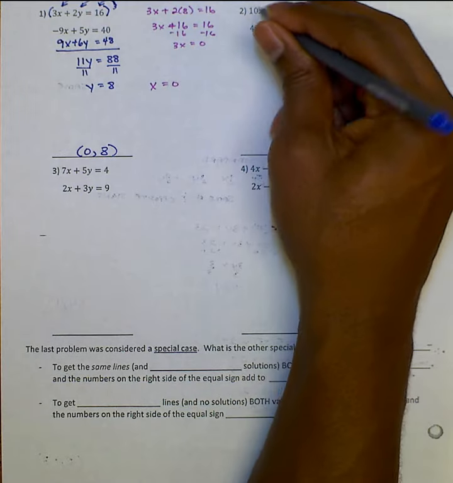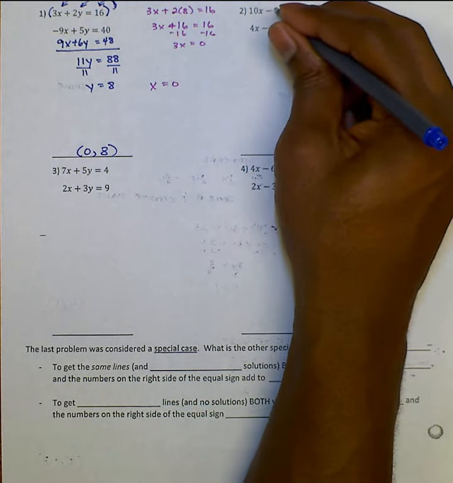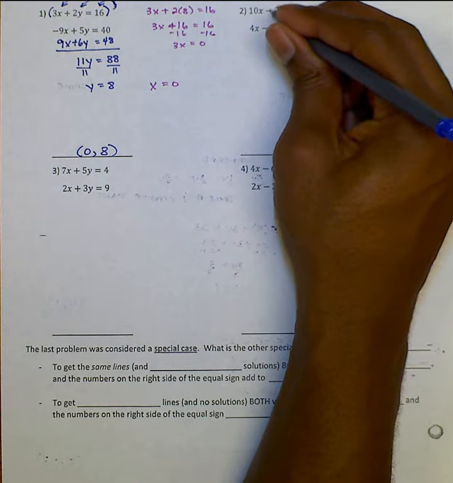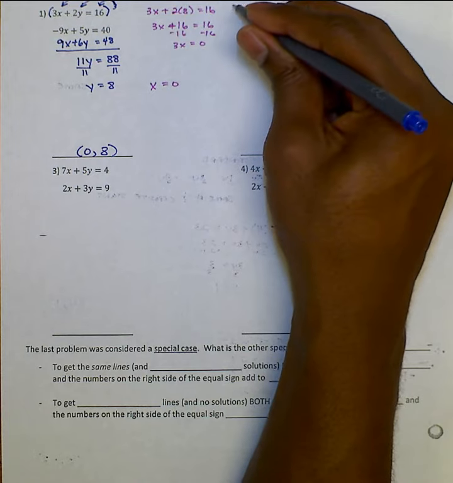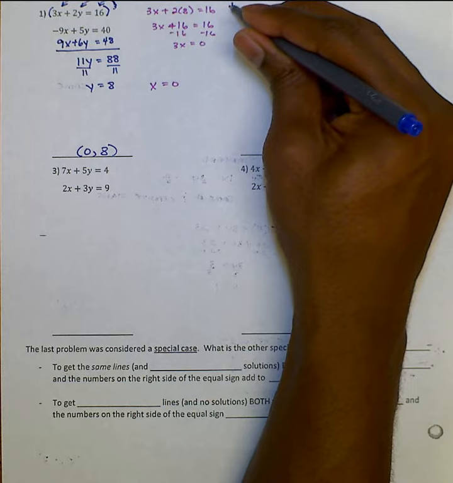For number 2, the easiest way to make these opposites, because they're really close to being opposites, is I'm going to choose one of these equations to multiply by -1. When I multiply one of these equations by -1, then it becomes a positive 3y, and then we can eliminate that. Follow that thought, solve number 2.